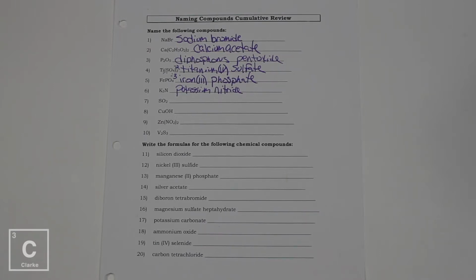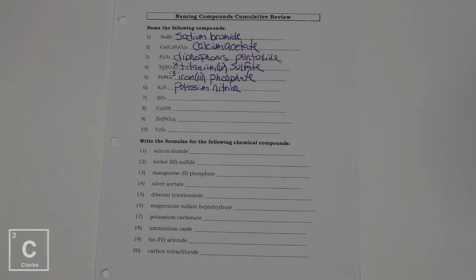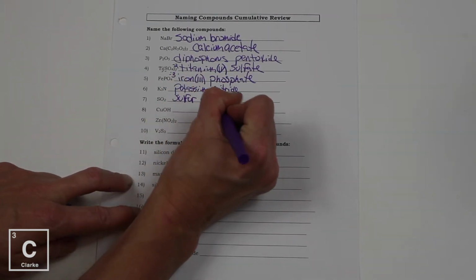Number 7, SO2. S, that's sulfur. Sulfur is a non-metal. Non-metal means molecular compound. We just use prefixes. There's only one sulfur, so we're going to use, oh, nope, we can't use mono. Remember, names do not begin with mono. So we're just going to write sulfur. And then 2 oxygen, dioxide.